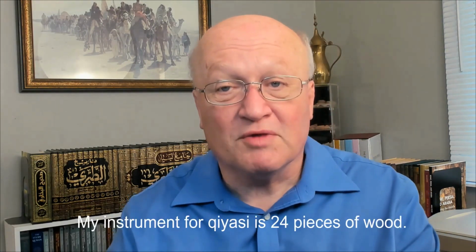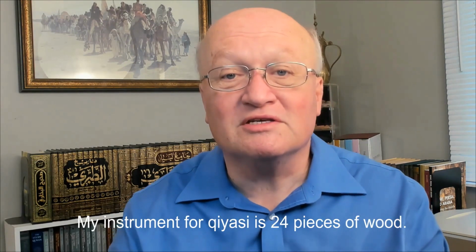And it wasn't long before the Arabs began using small pieces of wood that had the dhuban, the 4, it had isba on it, it had zams, and there were various combinations marked out on the wood. The wood could then be held at arm's length to get a more accurate measurement. Ibn Majid quotes an ancient poem which says, "My instrument for qiyas is 24 pieces of wood." So when the ancient Arab navigators considered north and south, his view of the world was measured in isba.